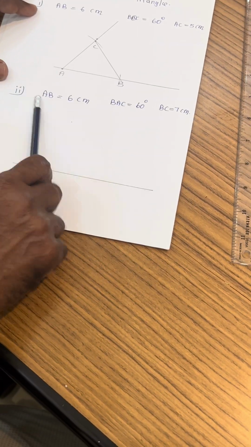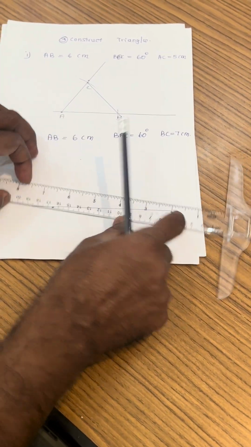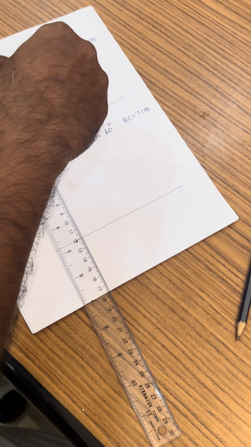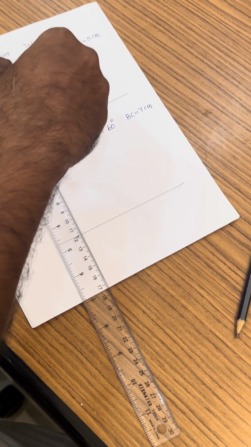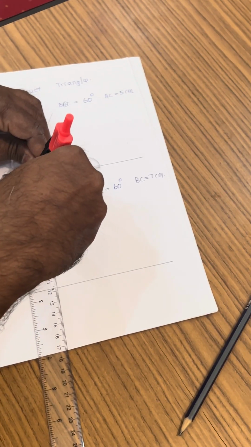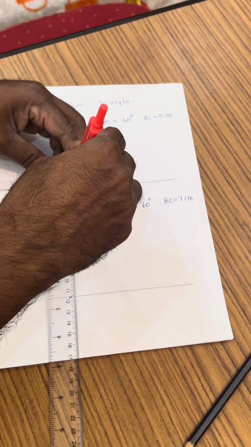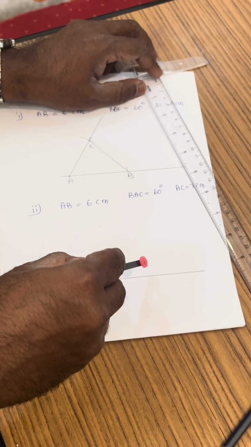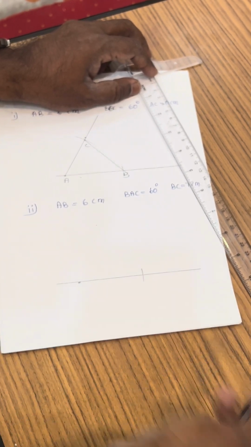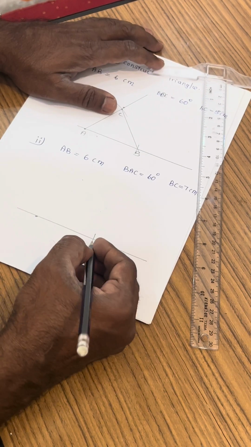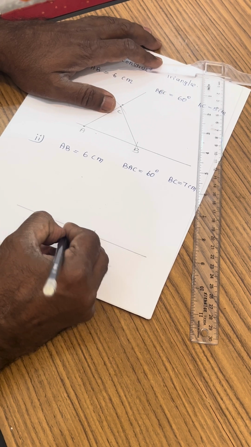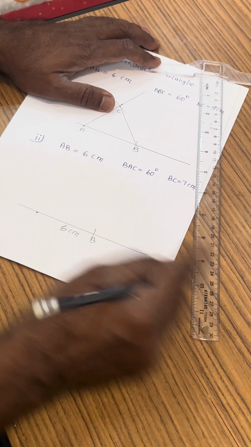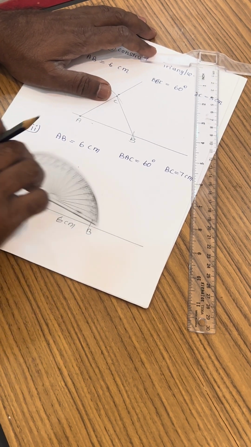Okay, now again another one. AB is 6 centimeter. BAC is 60 degree.